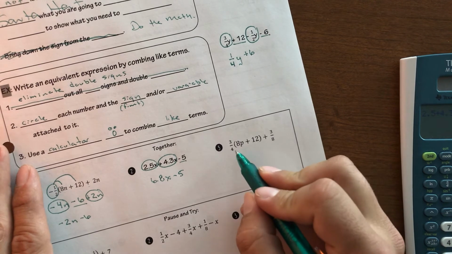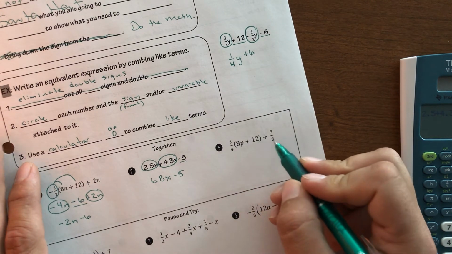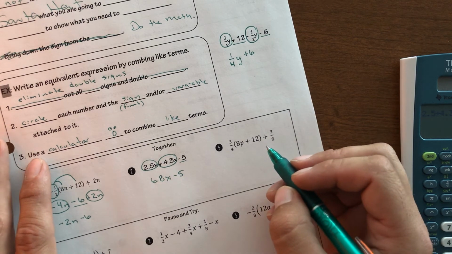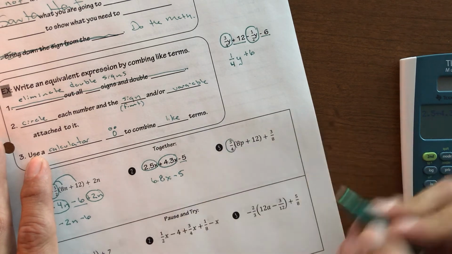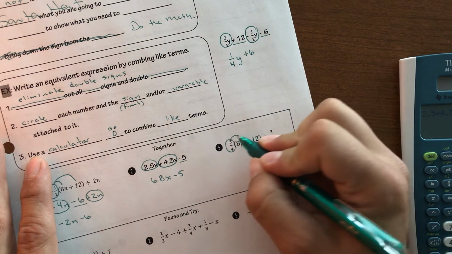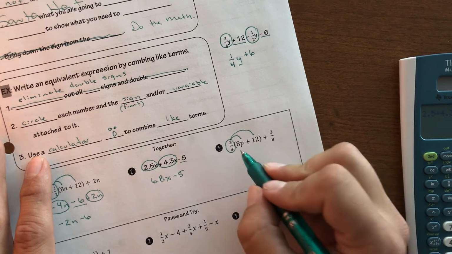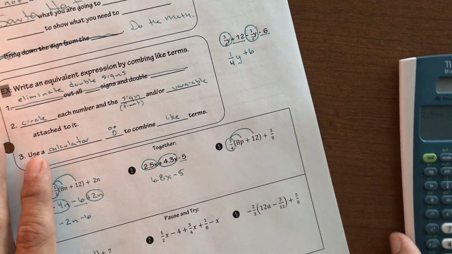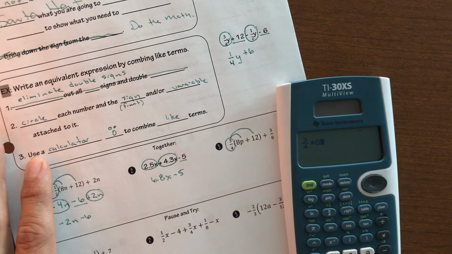Number 3, it looks like I've got distribution, 3/4 times 8p plus 12, and then I have a 3/8 at the end, which means I'm probably going to have to combine like terms when I'm done. So let's distribute first, 3/4, and I'm going to draw my Santa hat to remind me that I actually need to multiply. So 3/4 times 8, let's put that in your calculator to remind you how to do that. We do our fraction button, 3/4, and then I can just put times 8 right there off to the side, and we should get 6, and we do.